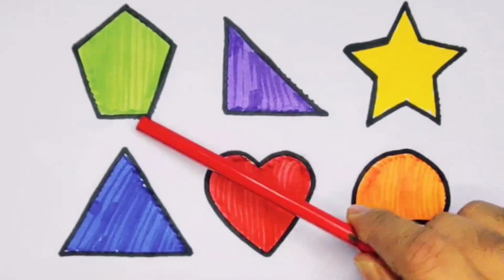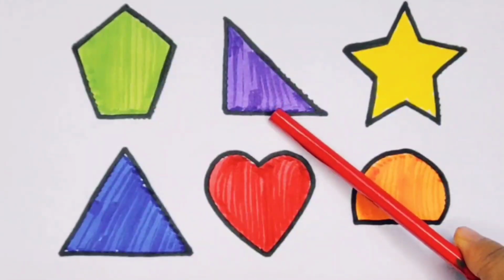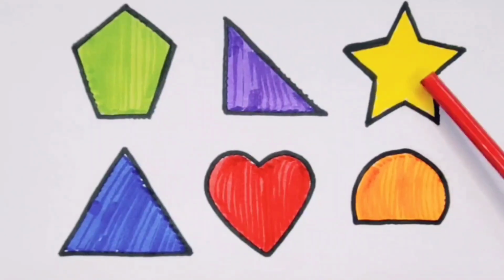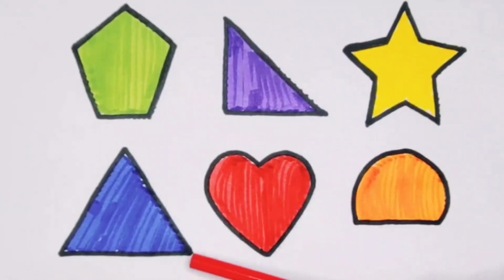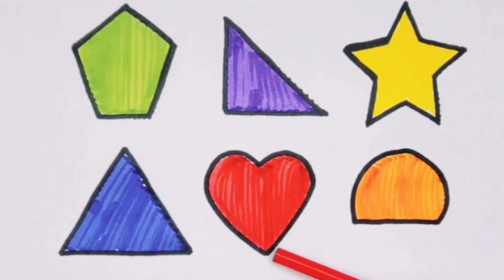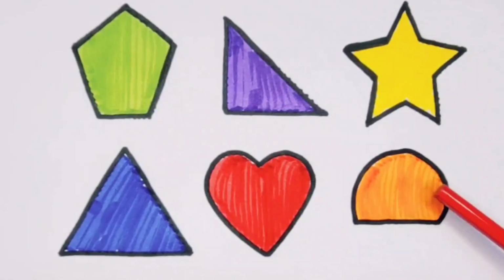What we learned? We learned pentagon, green color, right triangle, purple color, star, yellow color, triangle, blue color, heart, red color, semicircle, orange color.